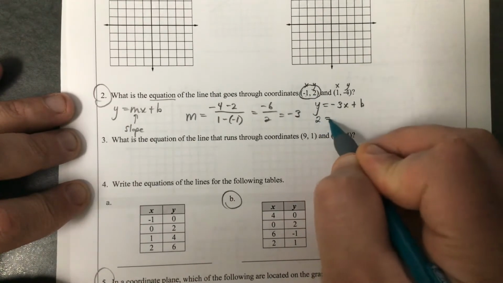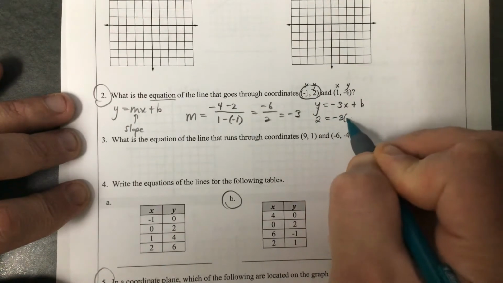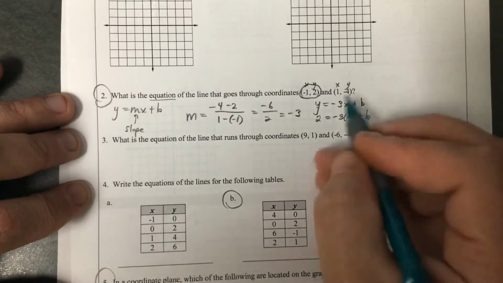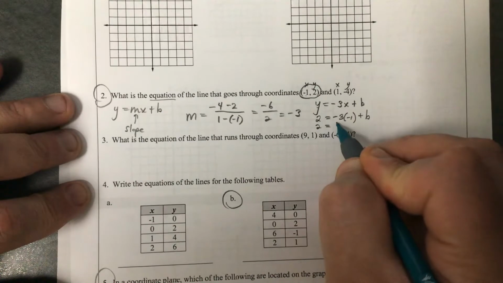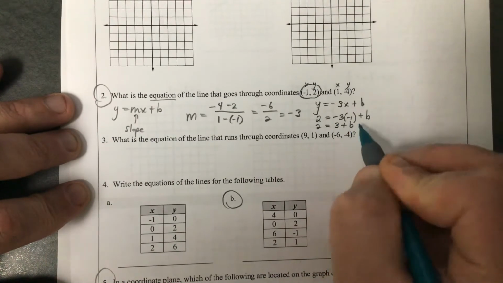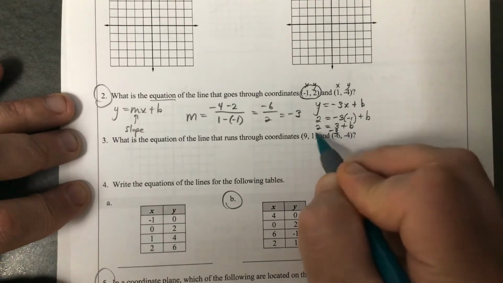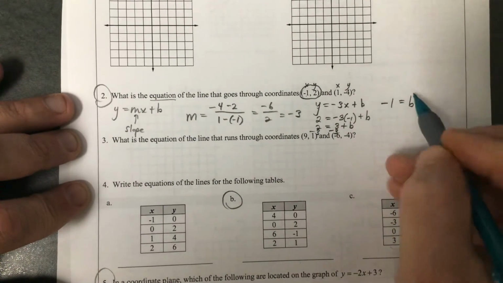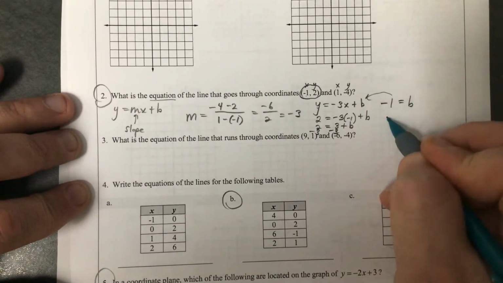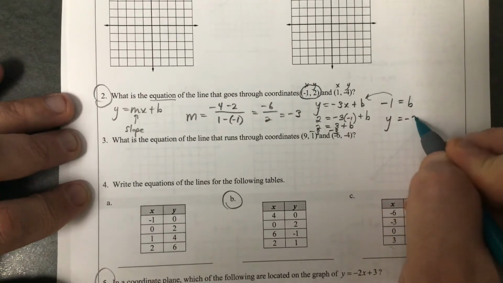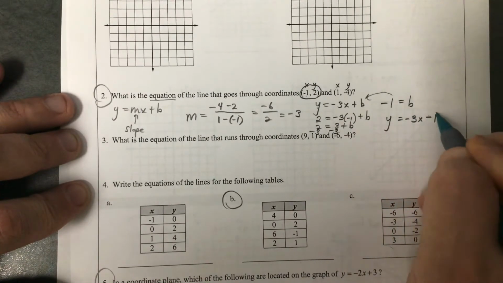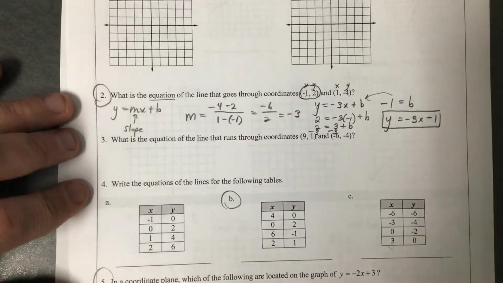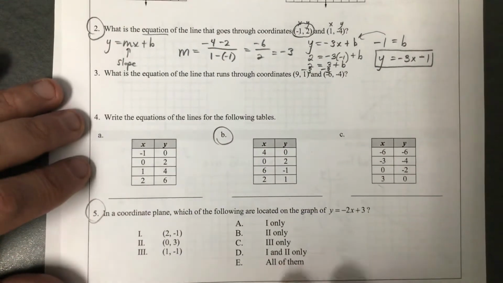So I would have 2 is equal to -3 times -1 plus b, which is good because I want to solve for b. So 2 would be equal to, this will become a +3 plus b. Let's subtract 3 from each side, and I'll get -1 is equal to b. And then I'm going to substitute that back in. So in the end, my equation is y equals -3x minus 1. Donezo with that guy.